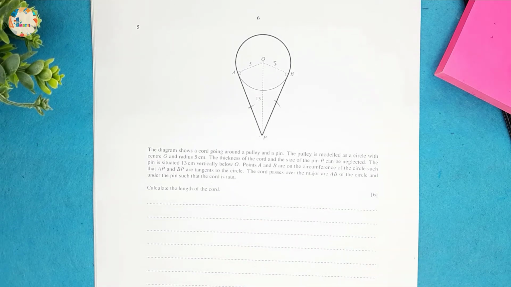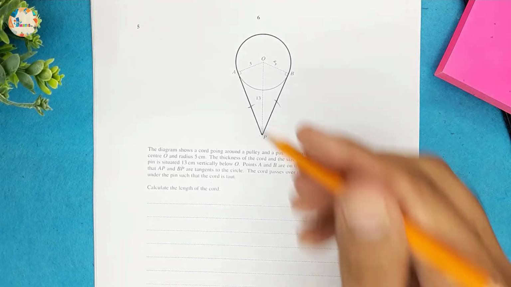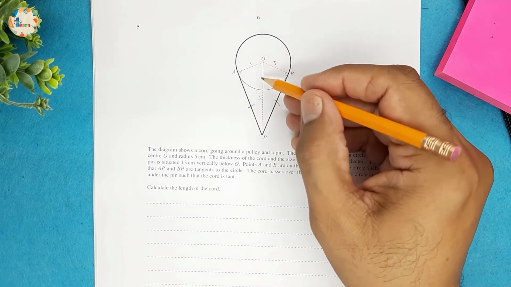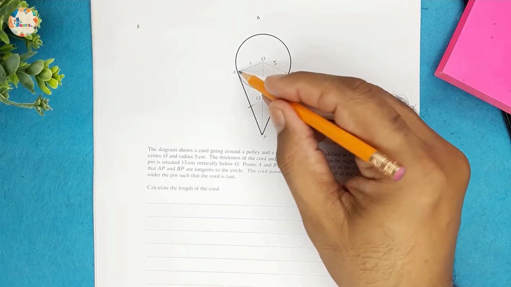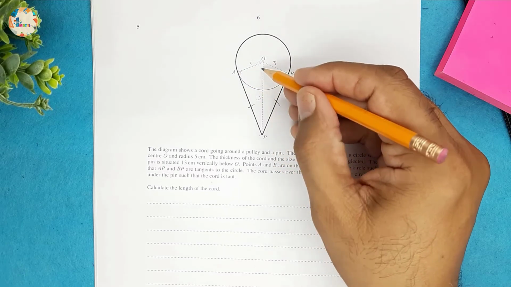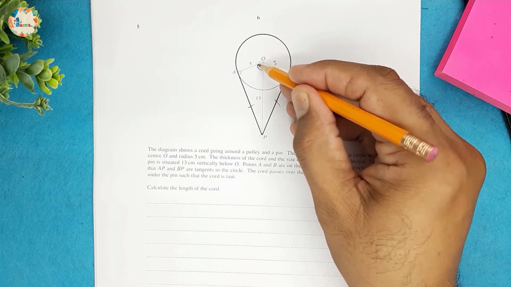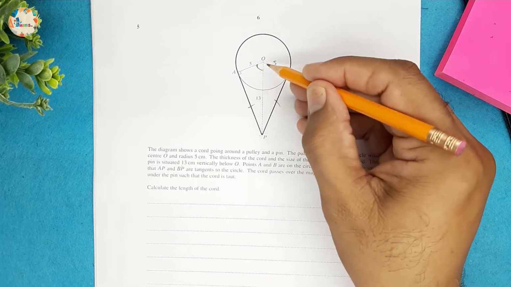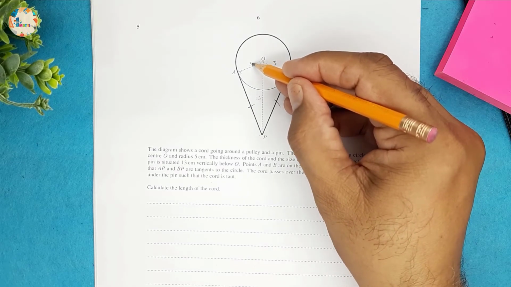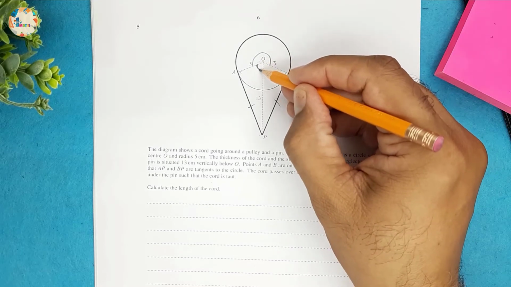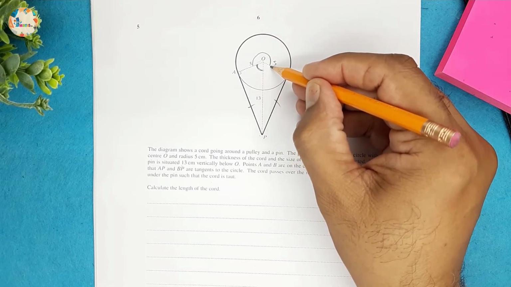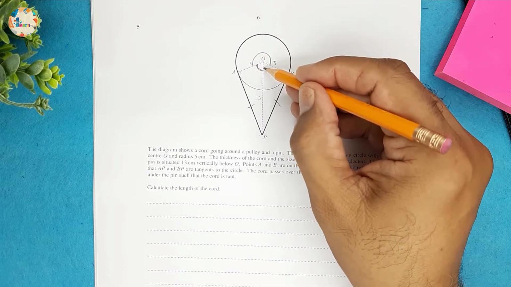So first of all, basically we have to find this theta, this is 90 degrees, so we can find this angle. Basically we have this side and this side, so we can check this angle because we require this whole angle. This reflex angle is required. So what we will do, we will find this angle, we will multiply this by 2 and we will subtract from 360.